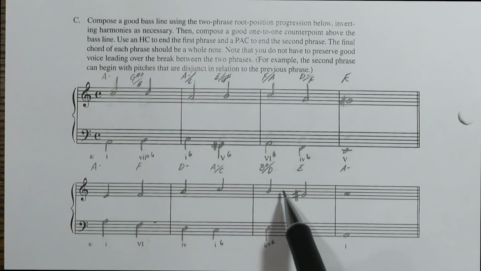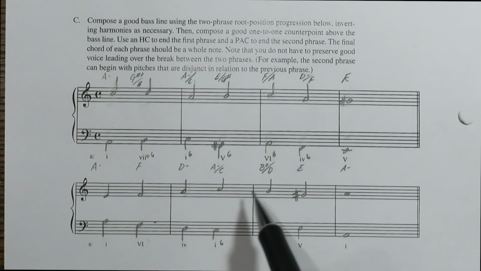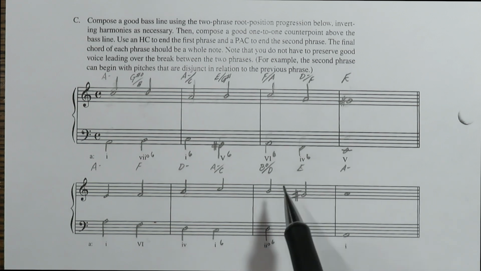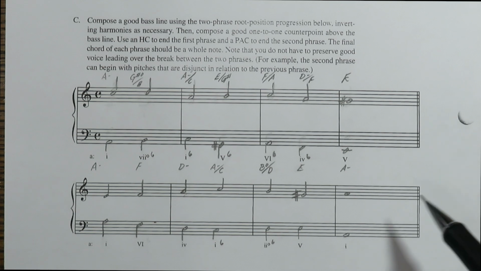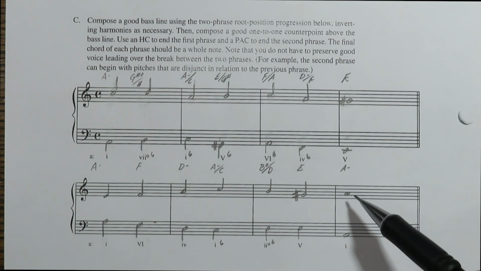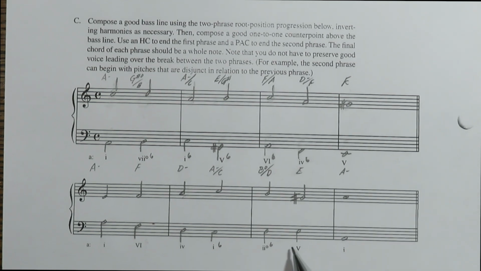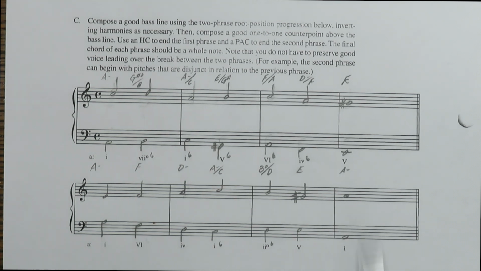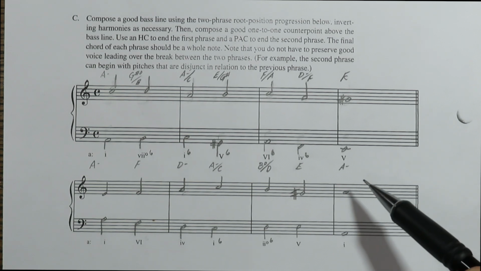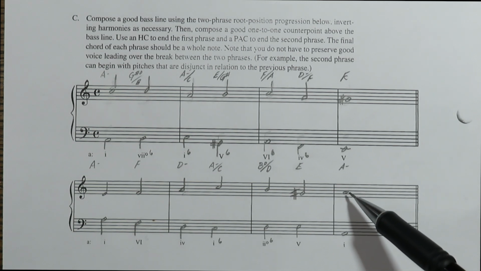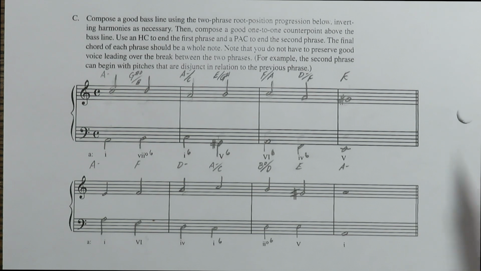And now the contour starts to go down a little bit. We move stepwise here, and then we leap from B to G sharp, which is a minor third, and then the leading tone goes up to the A to create what would be a perfect authentic cadence, 5-1, both chords in root position, and the soprano ends on do.